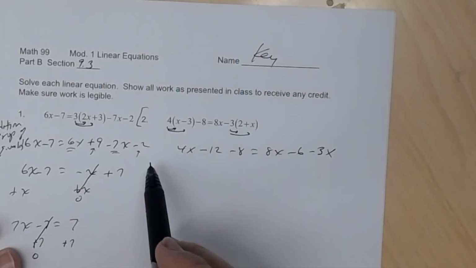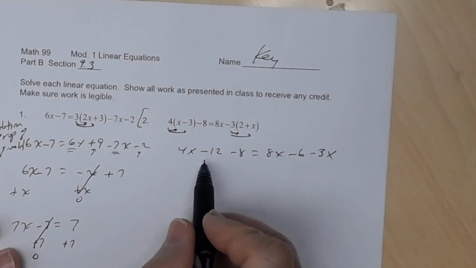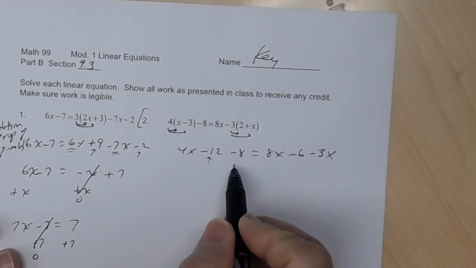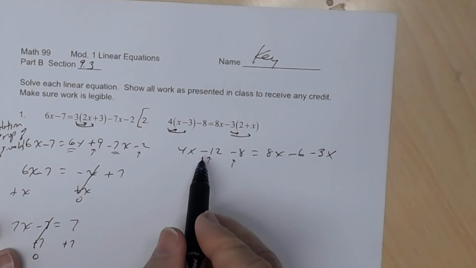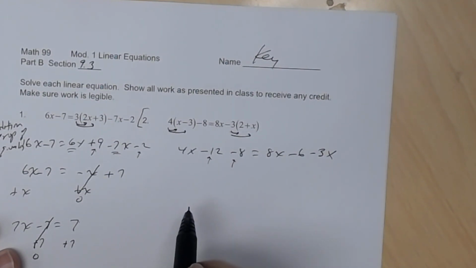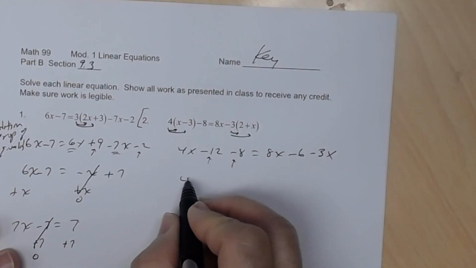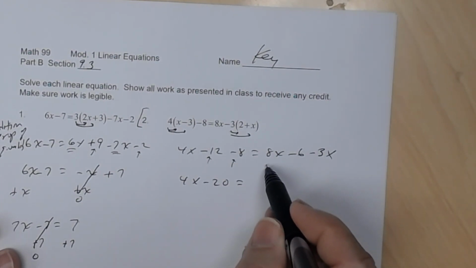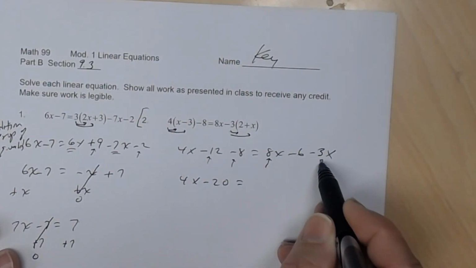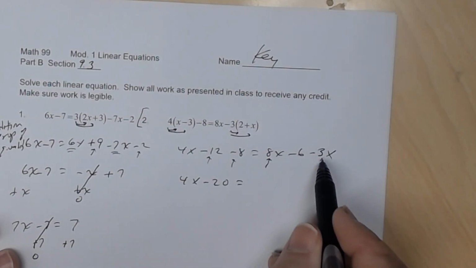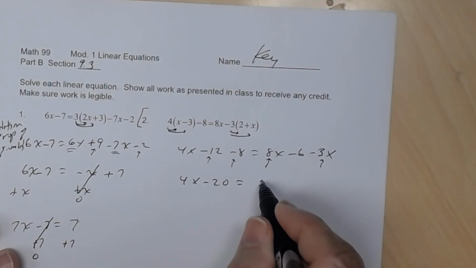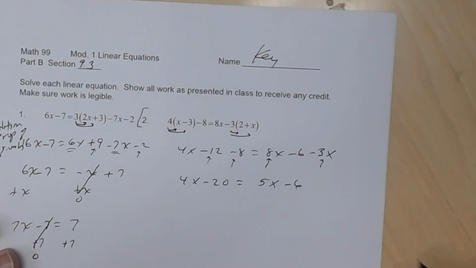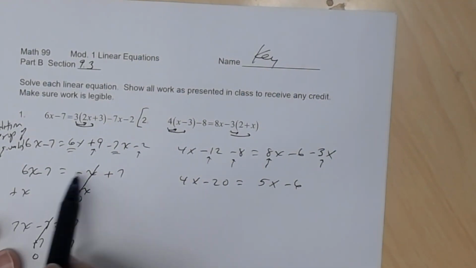The next step is to combine like terms. So on this side, I can combine these constants right here. A negative 12 and a negative 8 is a negative 20. So I get 4x minus 20 equal, and over here I can combine these variable terms. 8x and a negative 3x is a positive 5x, and then minus 6. And now that looks like this part here.